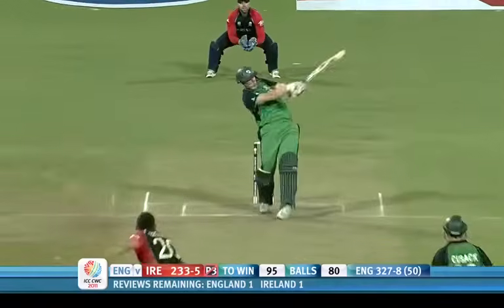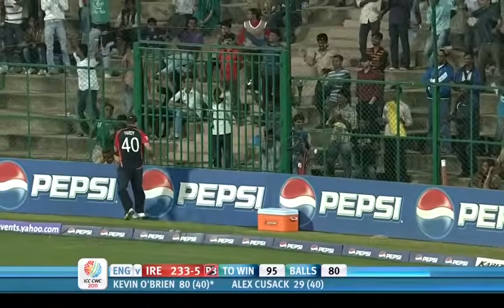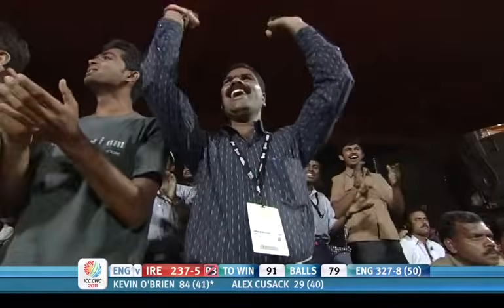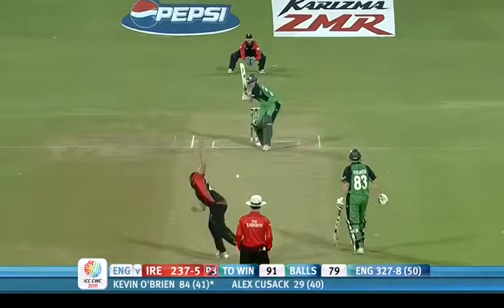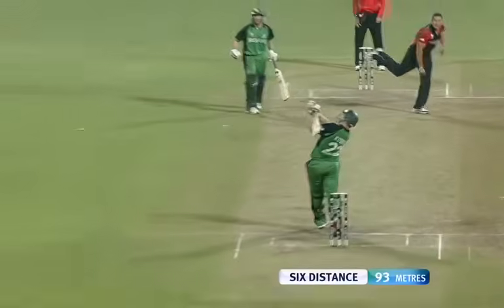Gets murdered through mid-off, literally. Magnificent strike again. One bounce over the rope. There was a man in the deep, but he's got it away from him. This is massive. This is one of the biggest sixes you'll see. It's gone many a mile into the crowd. And what entertainment this is. Another over that's cost England 14. 243 for 5.